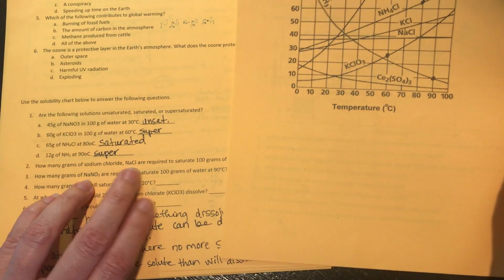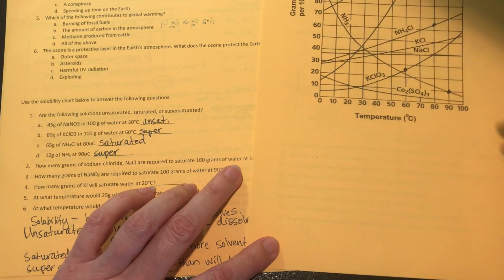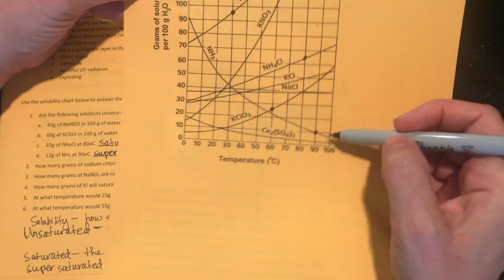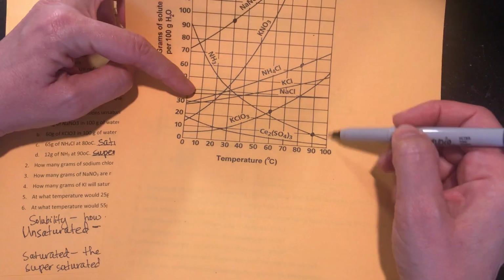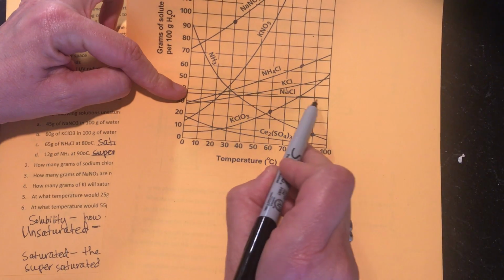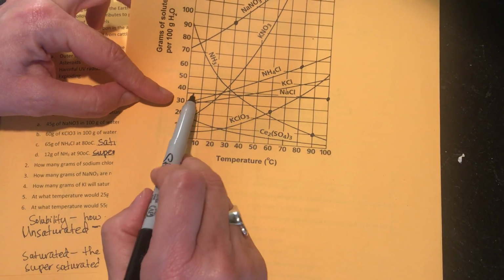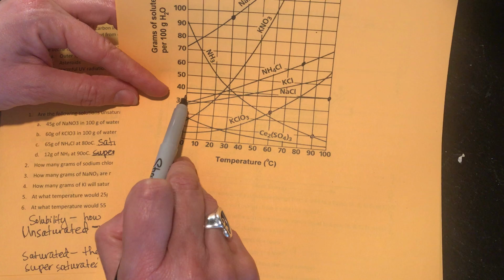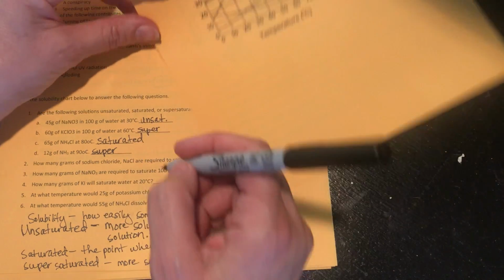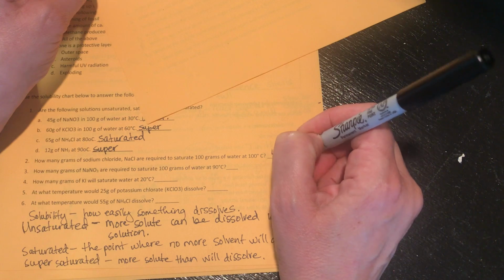How many grams of sodium chloride are required to saturate 100 grams of water at 100 degrees Celsius? I'm going to come over here to 100 degrees Celsius. NaCl is right here, this line right here. It's kind of hard to see. So how many grams would this be? I'm going to call that about 40. We'll just say 40 grams. We're not going to split hairs here.